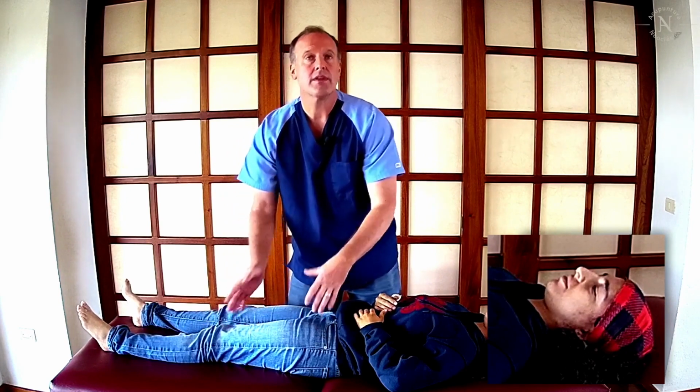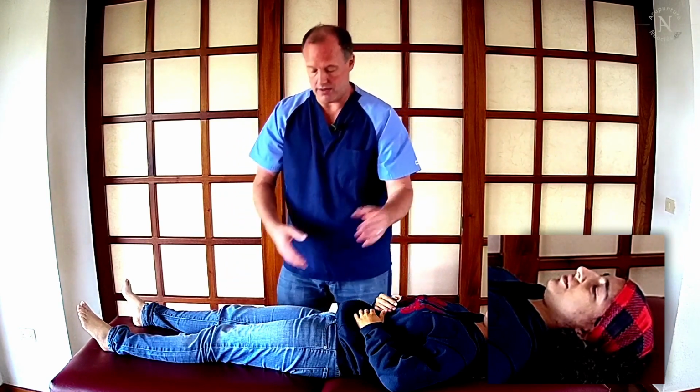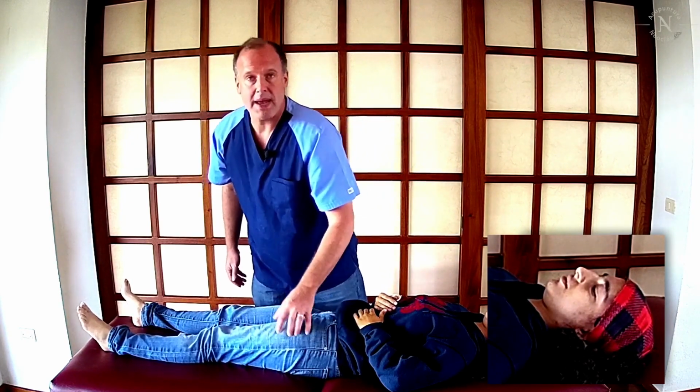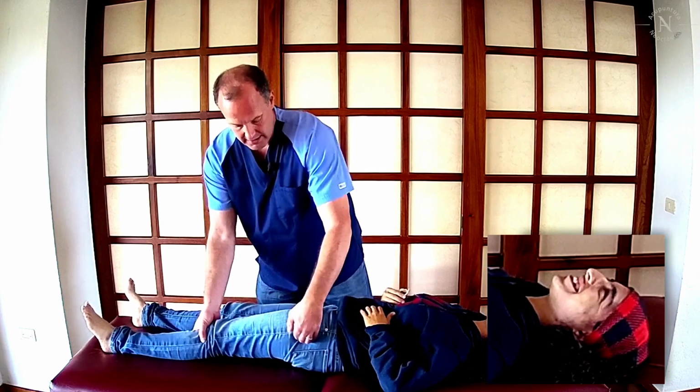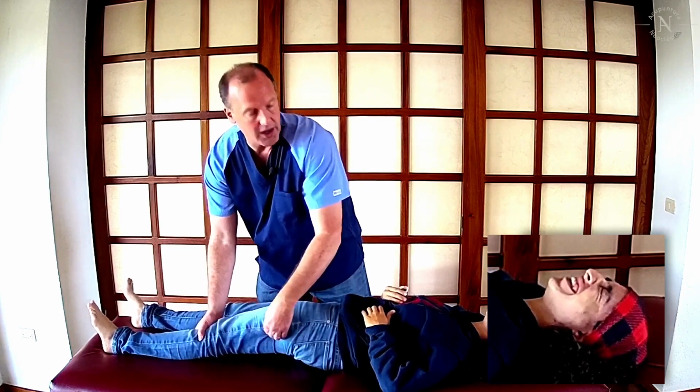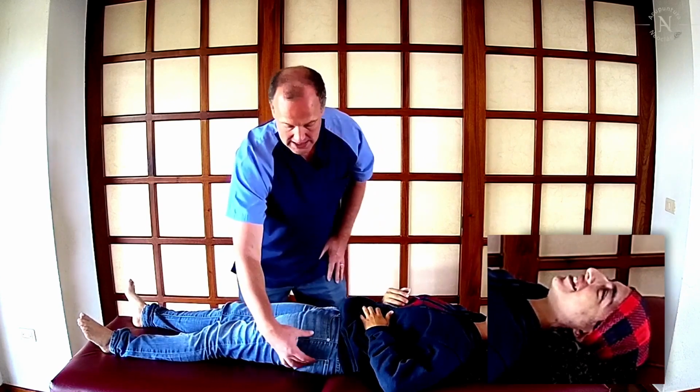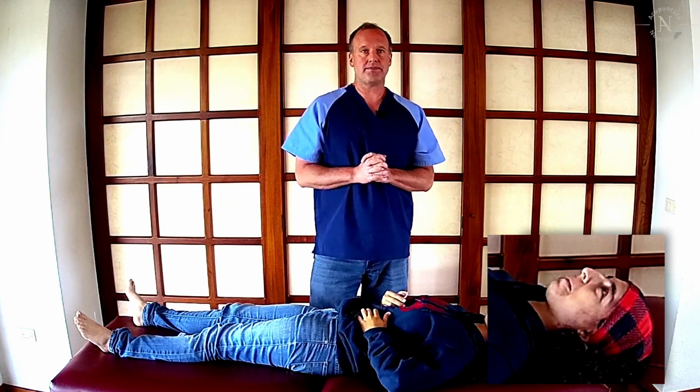Stomach is open. There should be no pain along it. So where does the pain begin? Just when I go over the side, there's pain here. There's pain in the middle. There's pain below, until I reach beneath the leg. So we can see here the gallbladder meridian is this size.